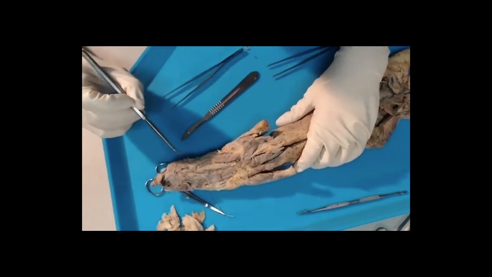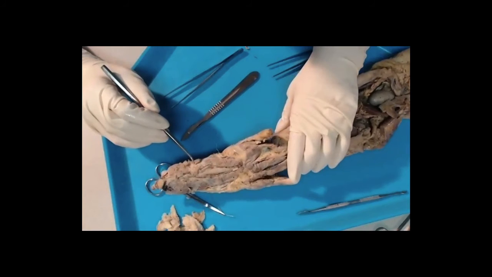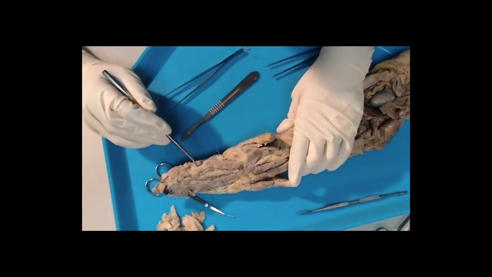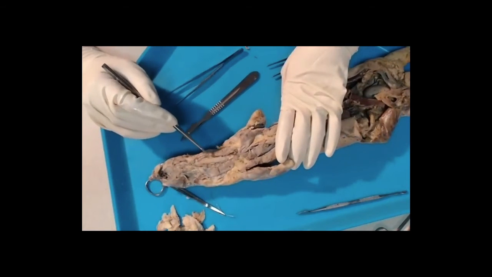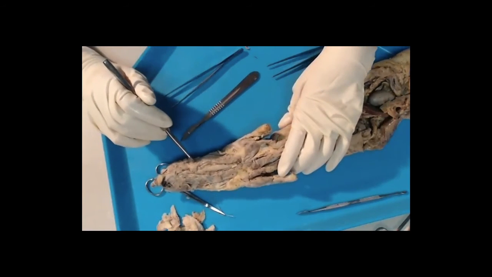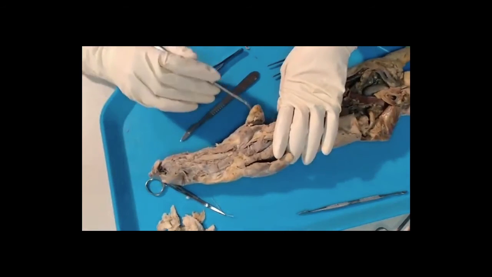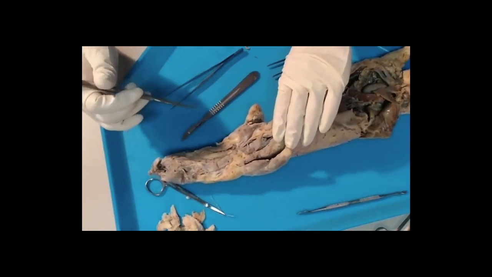And what I'm going to do, I'll talk to you about it before I do it. I'm going to cut it from the superior end and pull it down inferiorly. So I'm going to cut it from the top end near the ear and pull it down towards the sternum so we can see some of the muscles that lie underneath it.